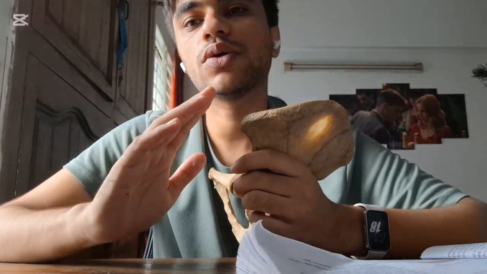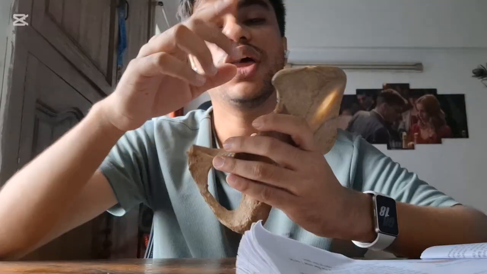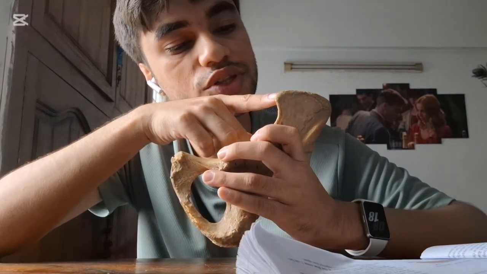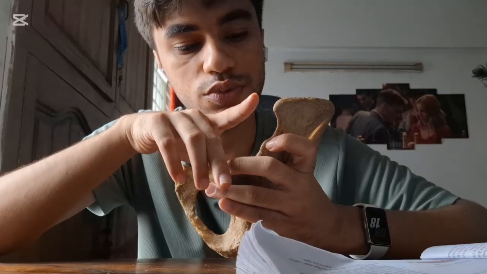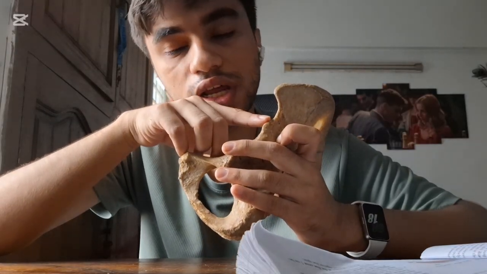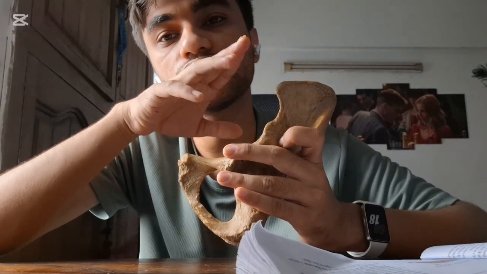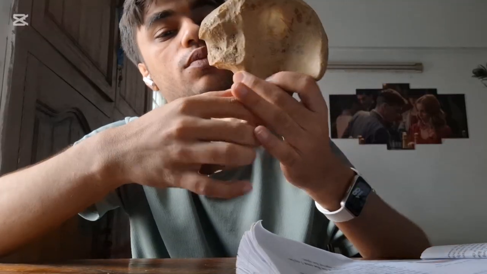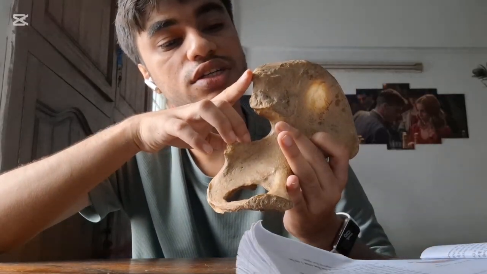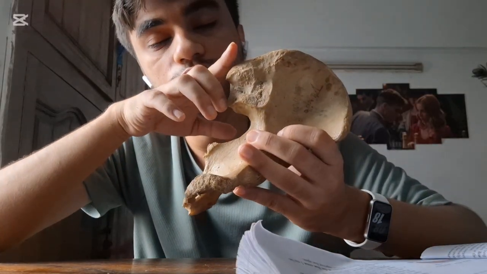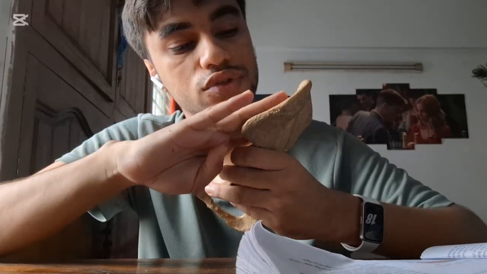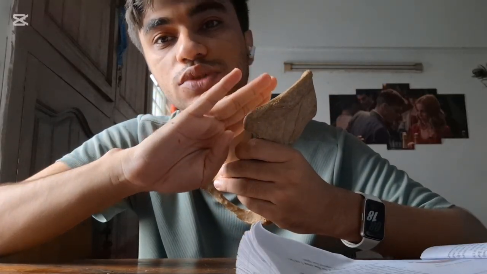Now let's learn about the attachments of the iliac bone. At first, in the anterior superior iliac spine, there is the attachment of the inguinal ligament and then the sartorius muscle. In the anterior inferior iliac spine, there is the attachment of the straight head of rectus femoris. In the posterior superior iliac spine, there is the attachment of the sacrotuberous ligament, while in the iliac fossa, there is the attachment of iliacus muscle.